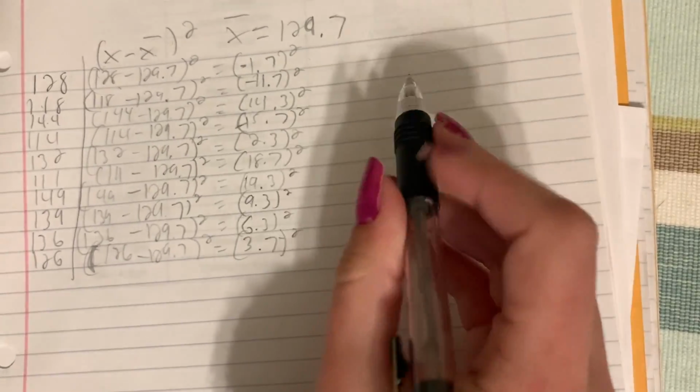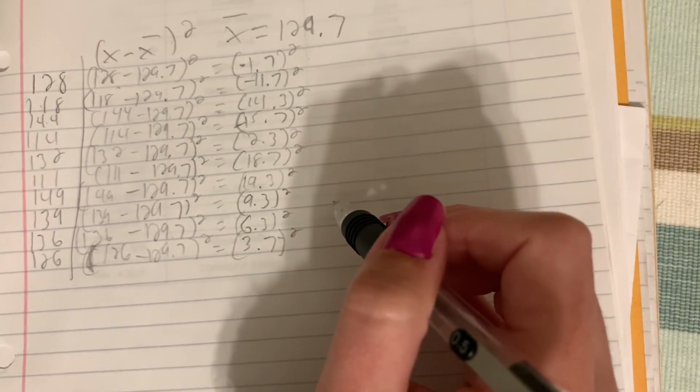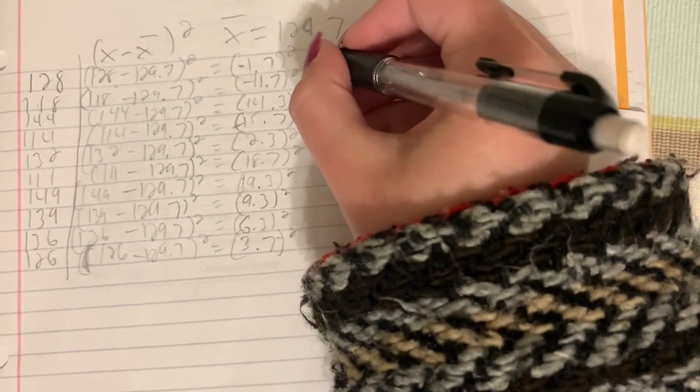All right, and then you want to square them all. And when you square them, you should get these values.